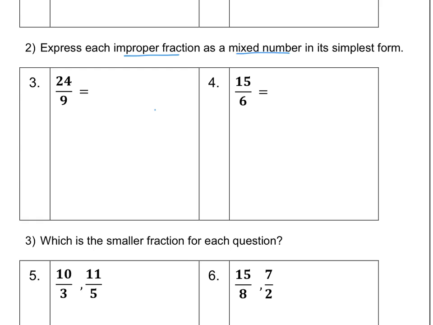Express each improper fraction as a mixed number in its simplest form. So in this question, question 3, 24/9, how do we change it to a mixed number? There is a shortcut. We take 24 divided by 9. For division, we do the 2 L's, label and list. List the multiplication table of 9.